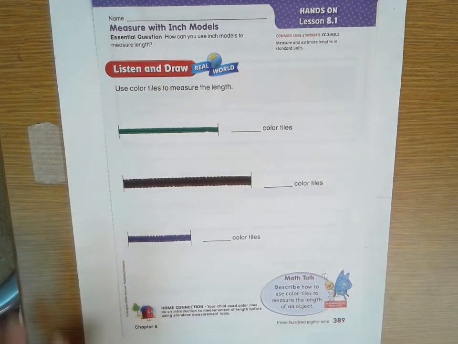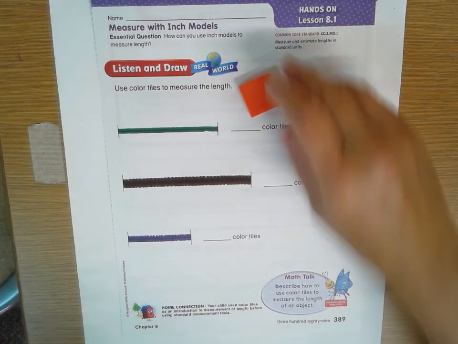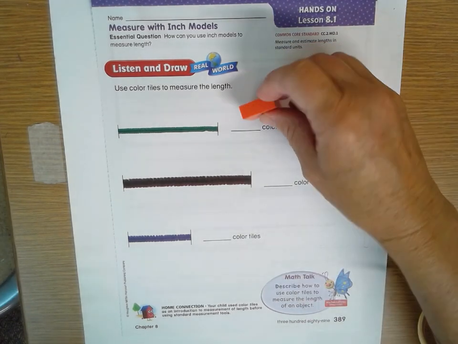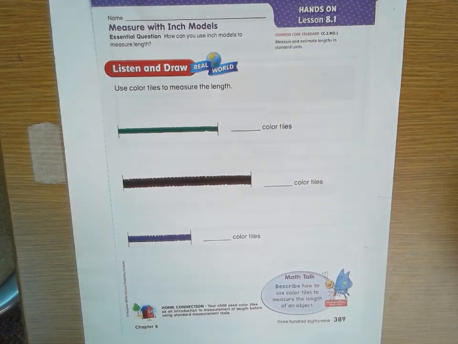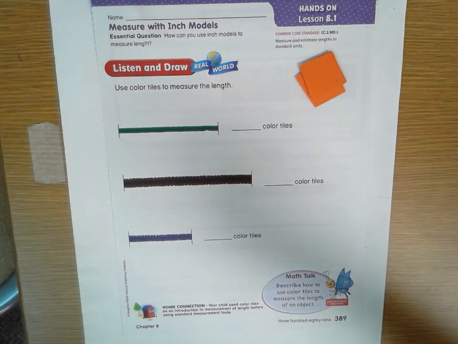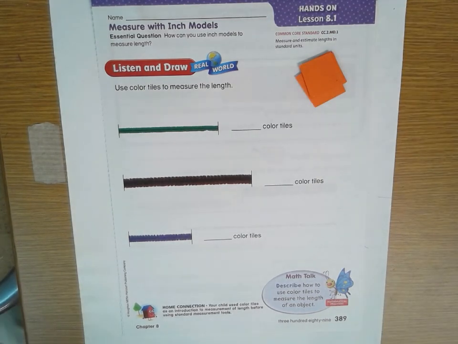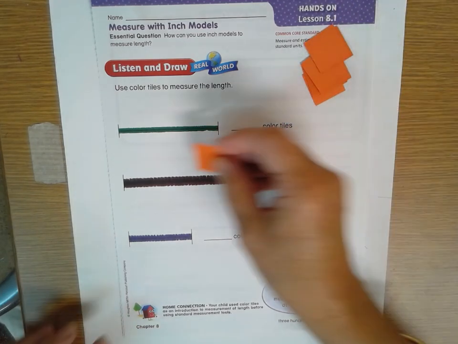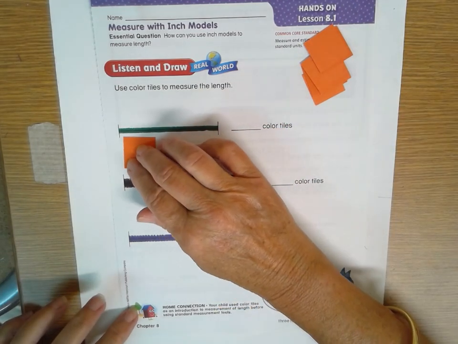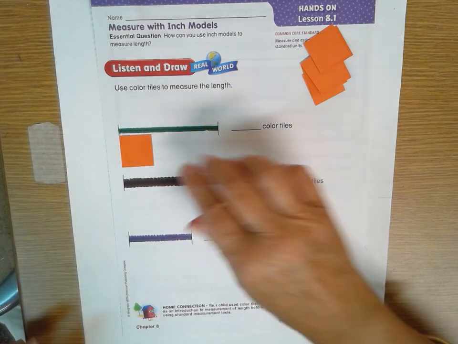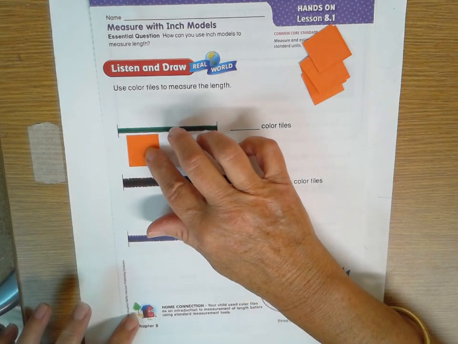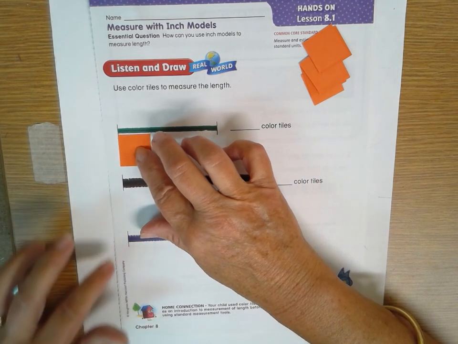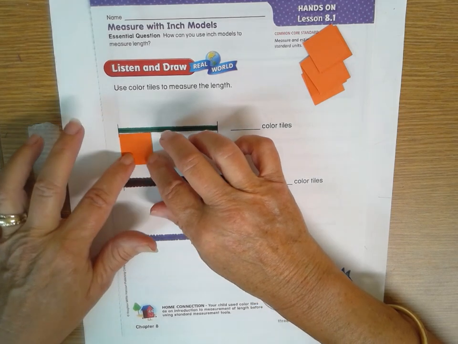Now, if we're here at school, we're going to use tiles that look like this, that are solid. But if you are at home, then you are using paper color tiles to measure with. So I want to remind you, when you measure, that you need to be sure to start right at the edge of your picture. Not past it, not in here like this. You want to measure exactly what they've given you.